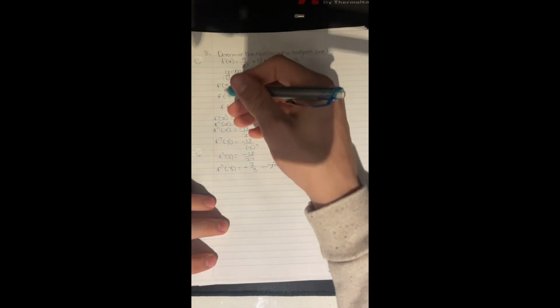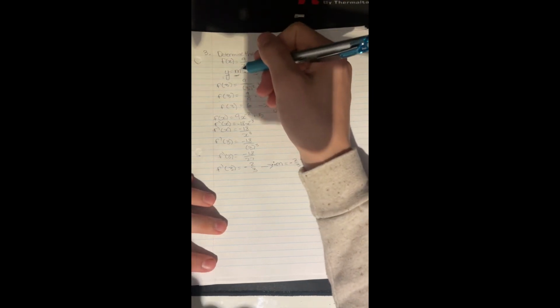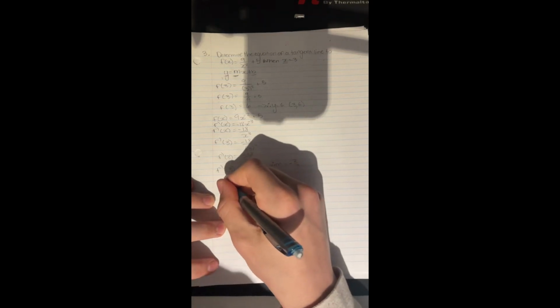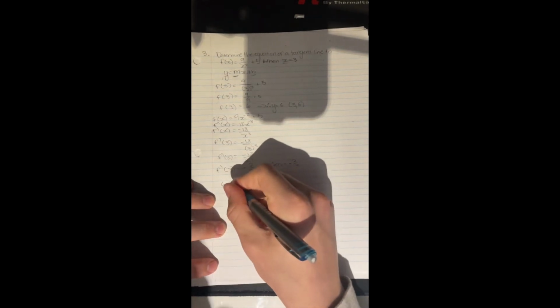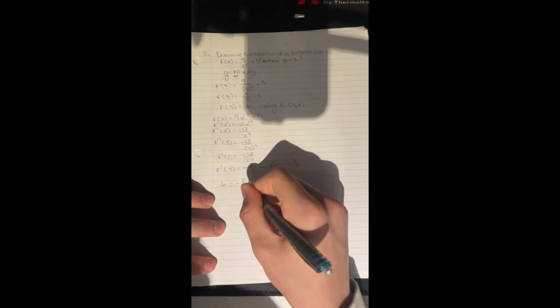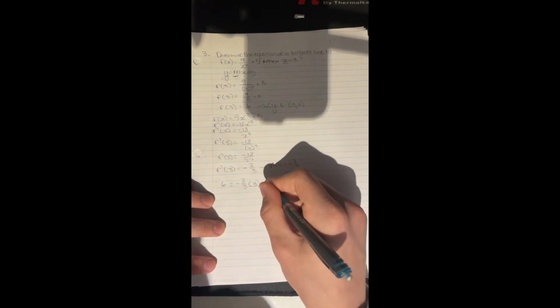And so now the next part that we have to do is just take everything that we have found here and plug it back into y equals mx plus b so we can solve for b. So if we take y equals 6, x equals 3, and m equals negative 2 over 3 and plug them in, we get 6 equals negative 2 over 3 times 3 plus b, okay? And so now all we have to do is just solve.